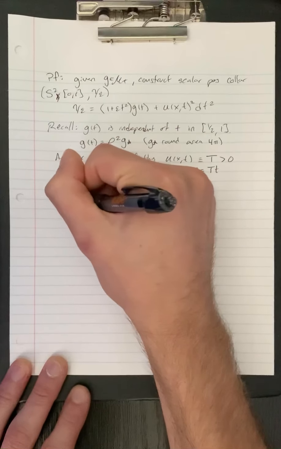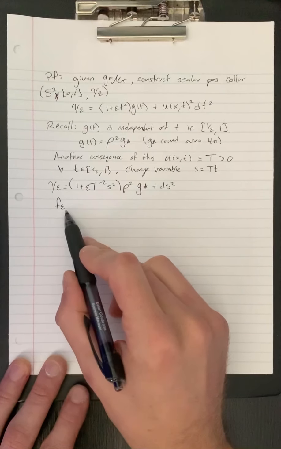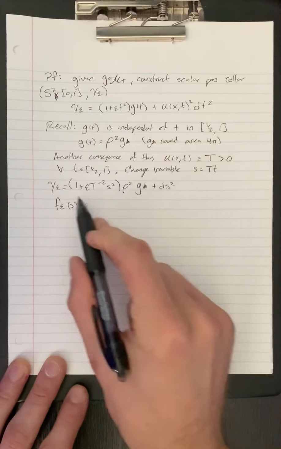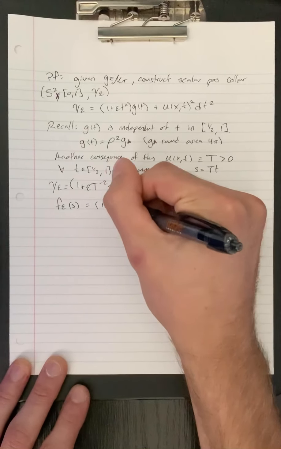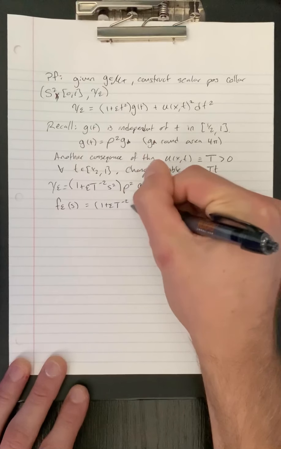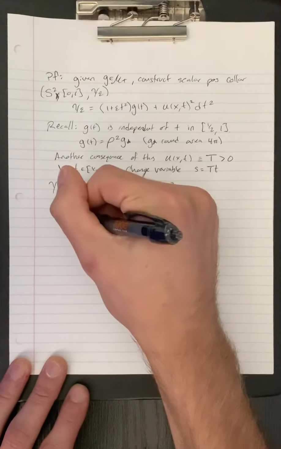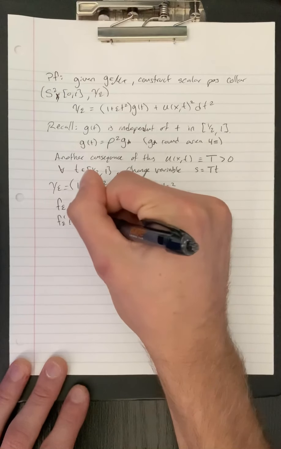So obviously what we're going to do is take f to be a function depending on epsilon, of course, to be, well, the square root of this: 1 plus epsilon capital T to the minus 2 s squared rho. And now you can calculate, I'll just write it down, the derivatives.